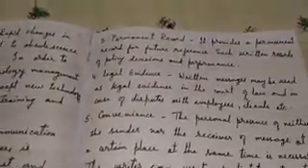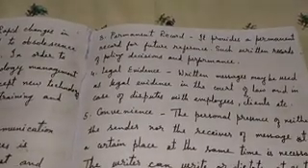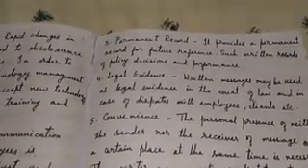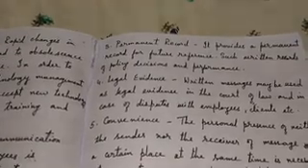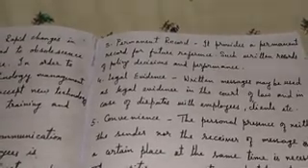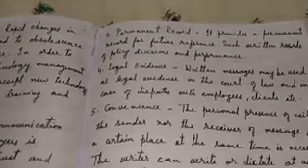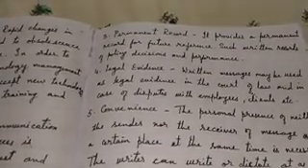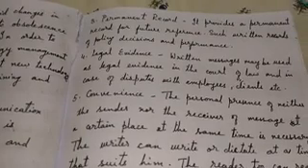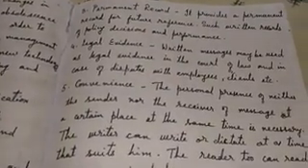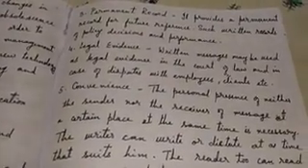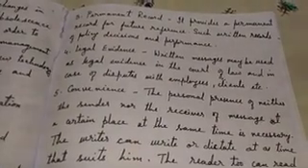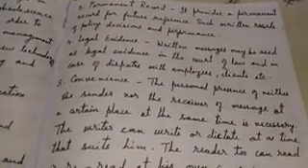The third point of advantage is permanent record. Naturally, when you write down something, it provides a permanent record for future reference, such as written records of policy decisions and performance. Legal evidence: sometimes there are disputes in an organization, so these written messages can be used in a court of law as legal evidence in case of any disputes with employees or clients.